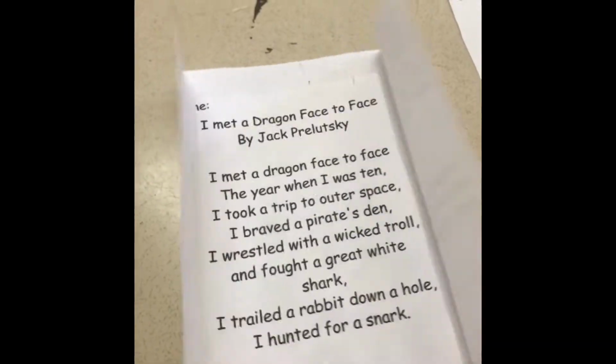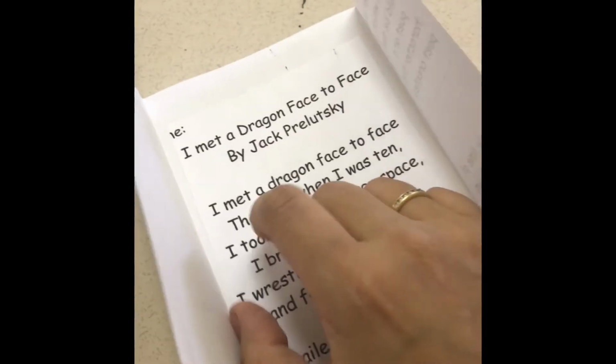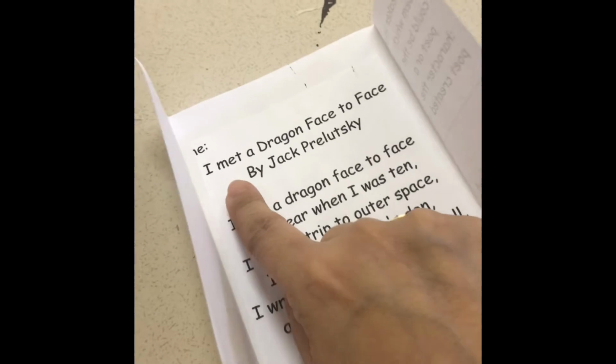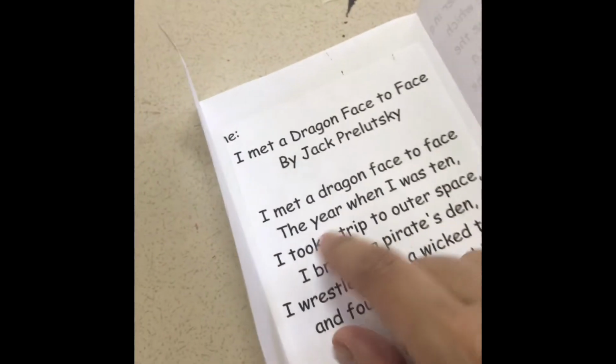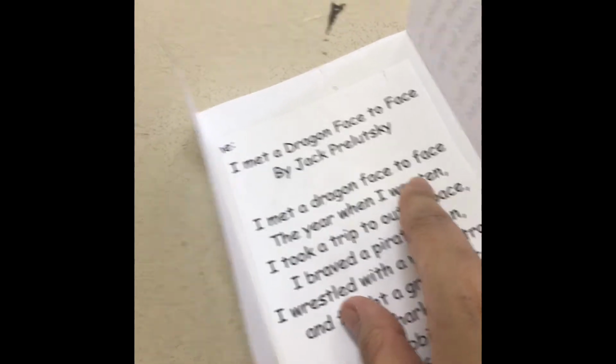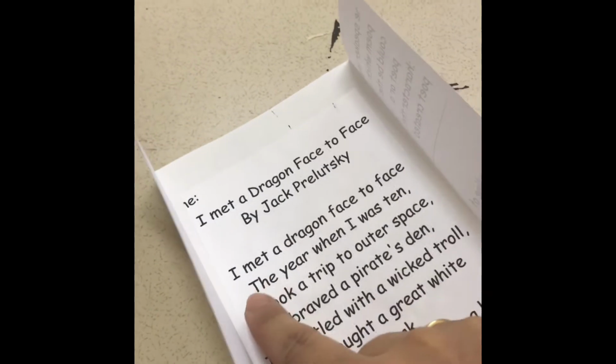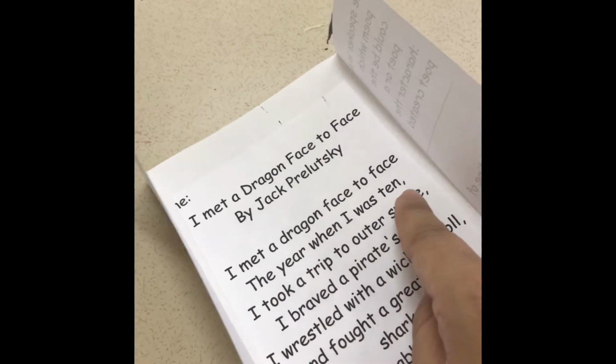So if I look at my poem, I have the title, I Met a Dragon Face to Face by Jack Prelutsky. I met a dragon face to face. That's one line. There's two lines, okay? So that's what it means by line.